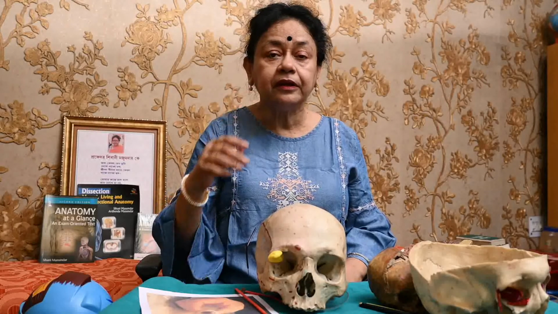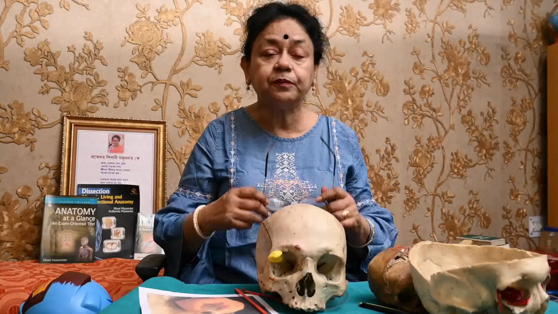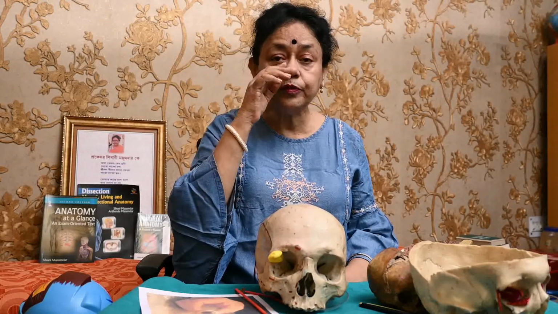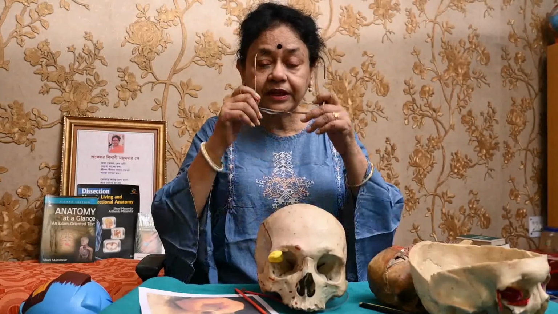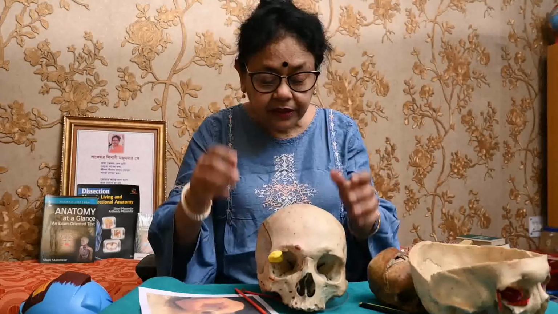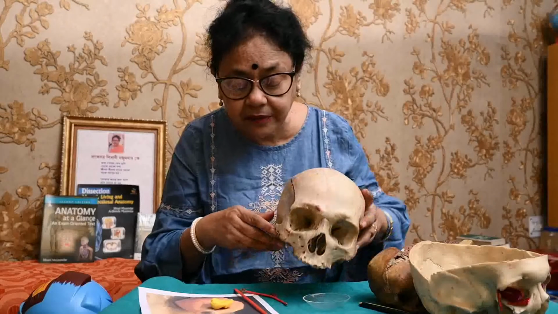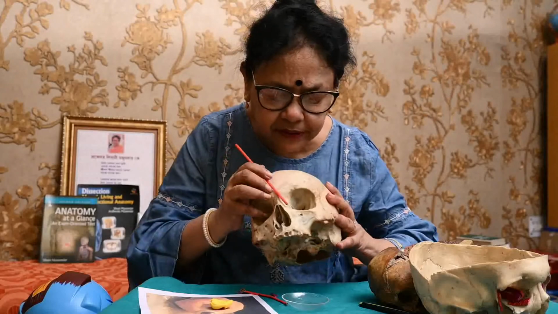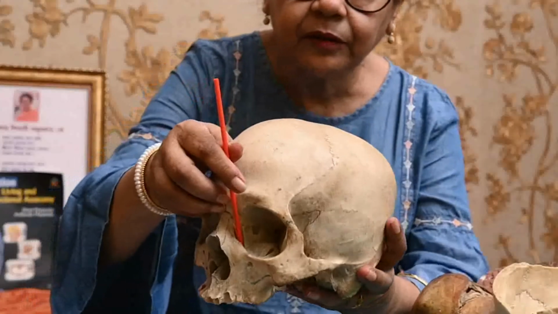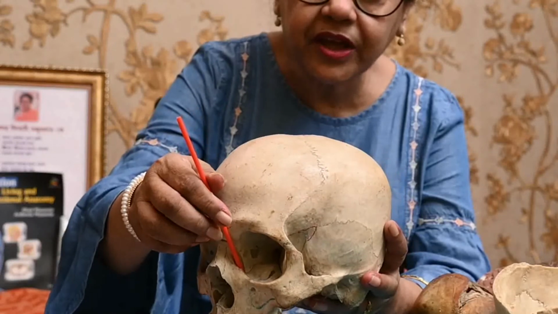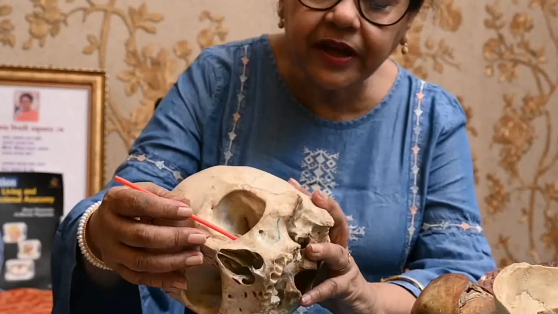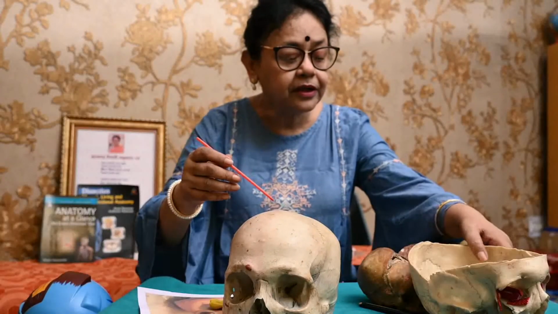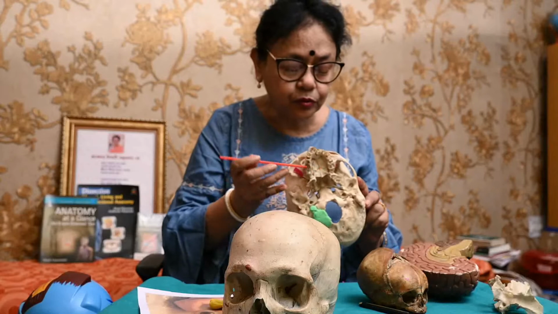We always blink, and this blinking takes this water from the lateral to the medial side, and on the medial side the sac is present. In this region there is the lacrimal sac. You will visualize this. This is the location of the lacrimal sac, and from the lacrimal sac the nasolacrimal duct comes out into the inferior meatus of the nose.